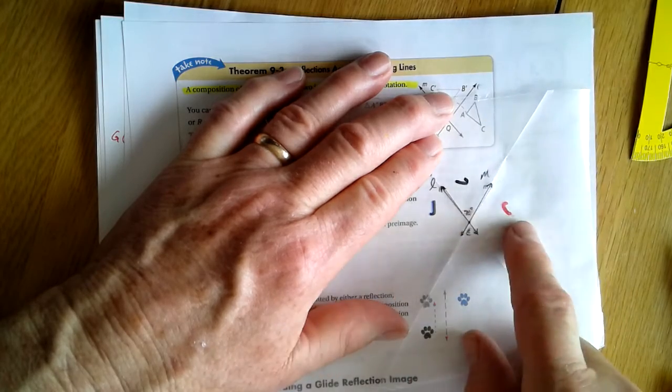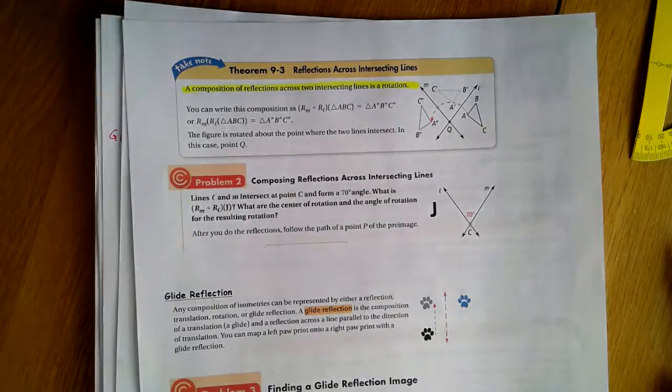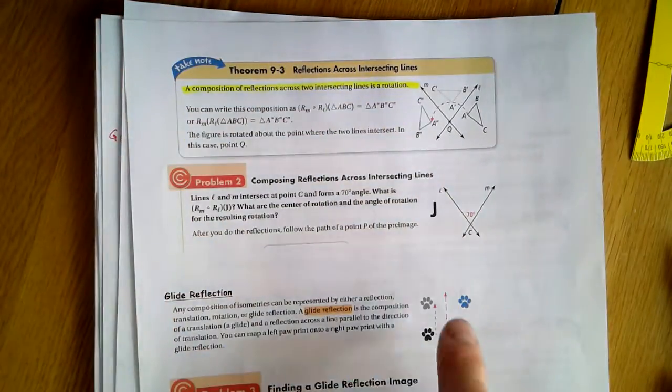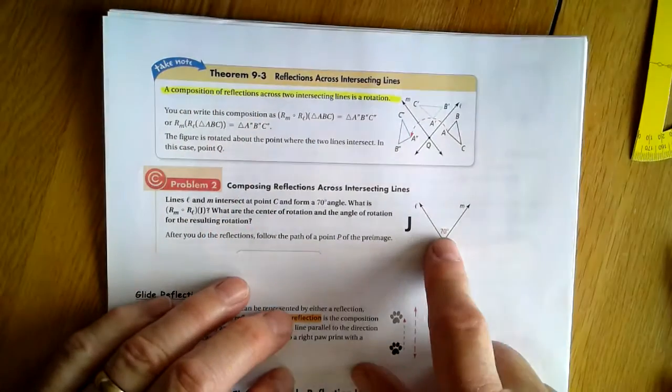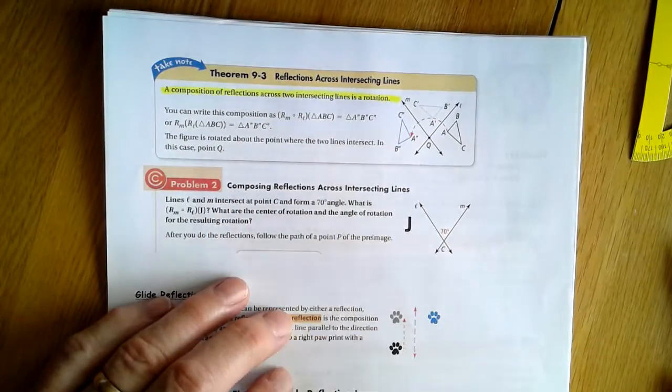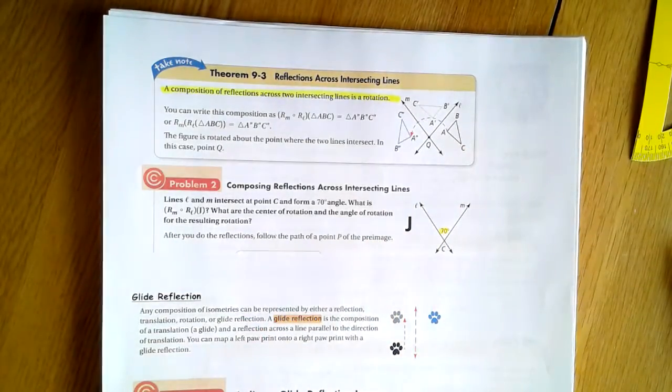Well, no, it's not. 140. I misspoke. How do I know it's 140? Because I went 70 and 70 again. By the way, this is given as 70 degrees. So now I know that was a 140 degree rotation.